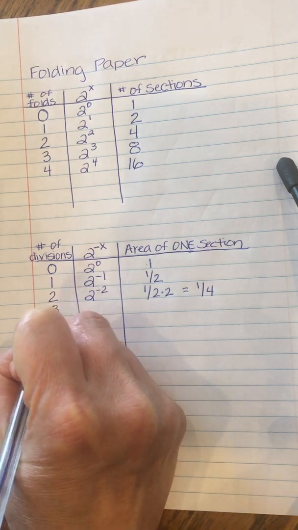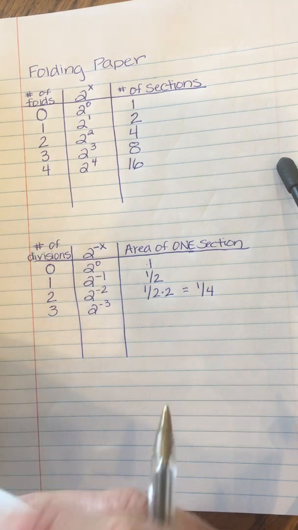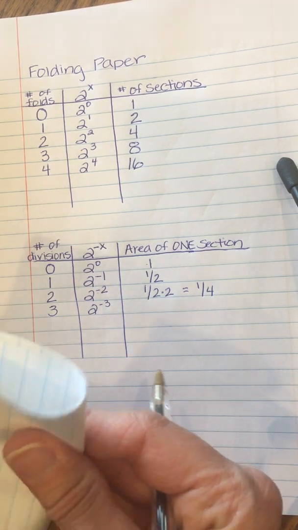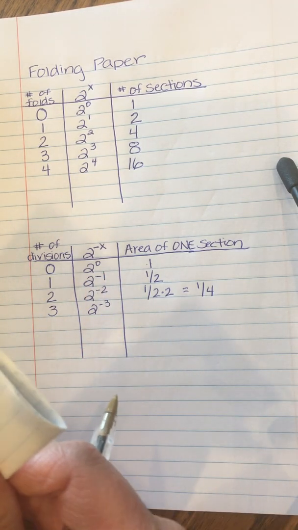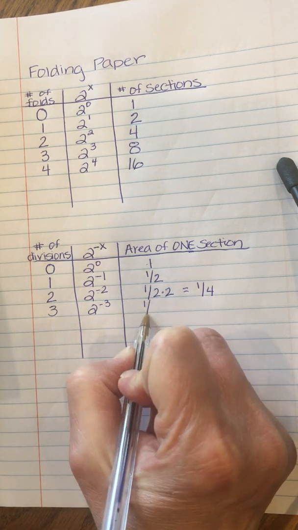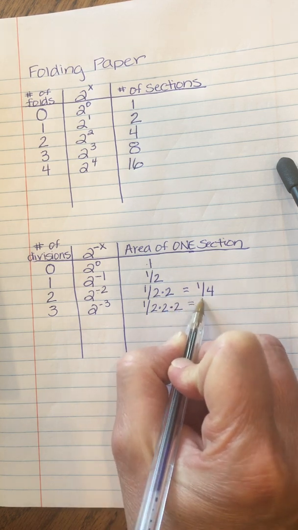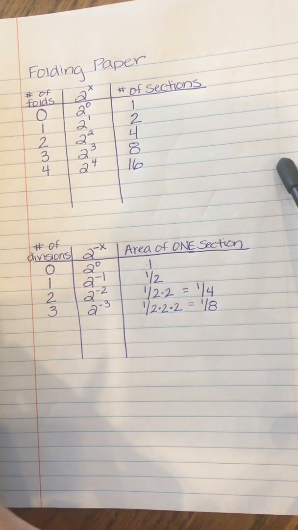And we're going to put in our third fold, 2 to the negative 3. We're going to make our third fold, which means 1 divided by 2 times 2 times 2, which would be 1/8.